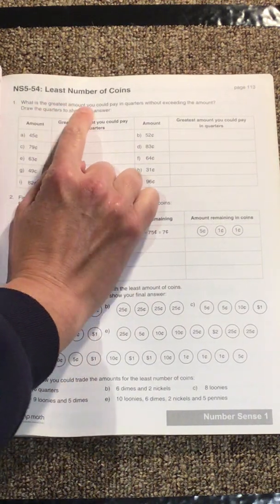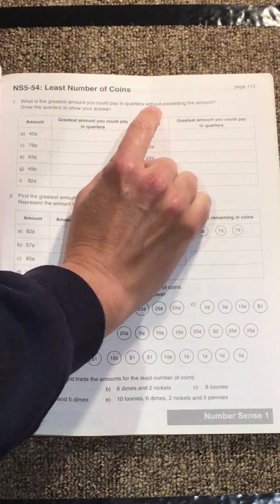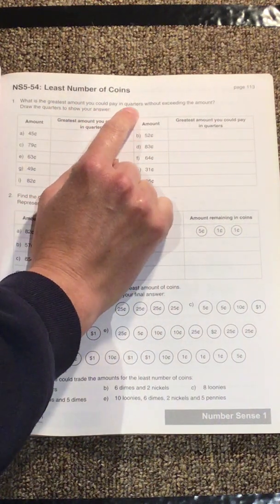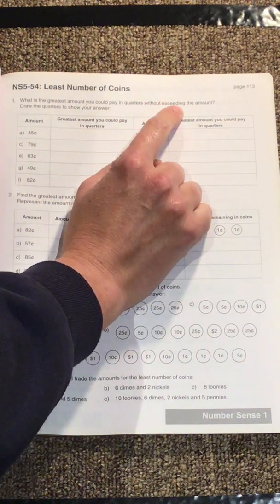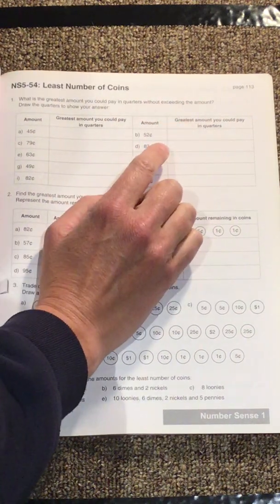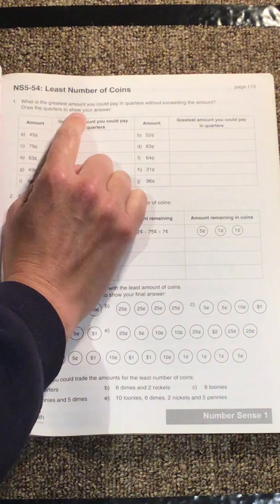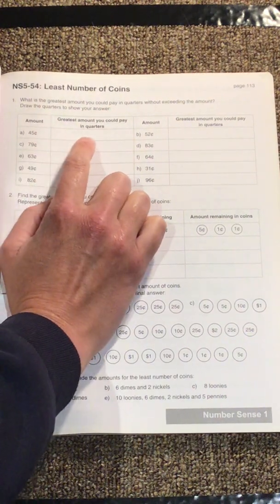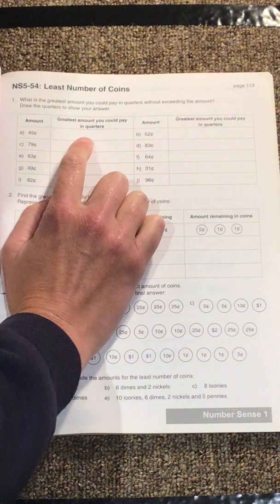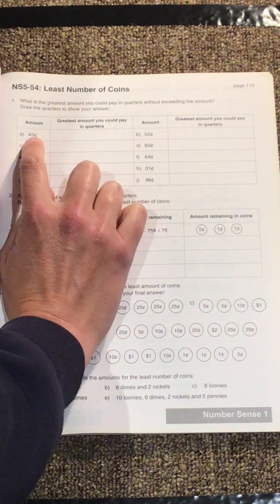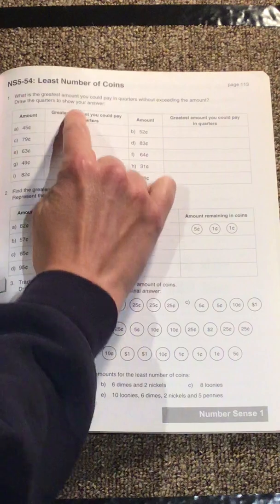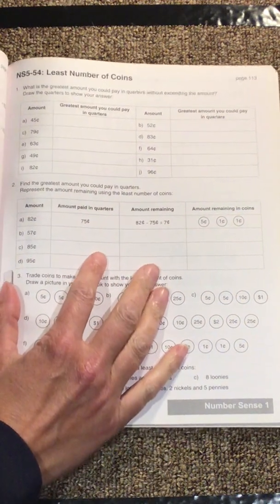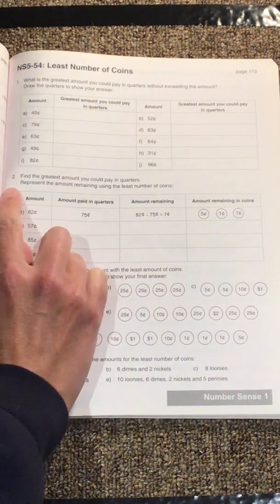What is the greatest amount you could pay in quarters without exceeding the amount? So what's the biggest amount that you could use quarters to pay for without going over the amount that they are showing? Draw the quarters to show your answer. So for 45 cents, how many quarters could you pay without it being bigger than 45 cents? Okay, so for each of these, you're going to put the biggest amount you could pay in quarters.